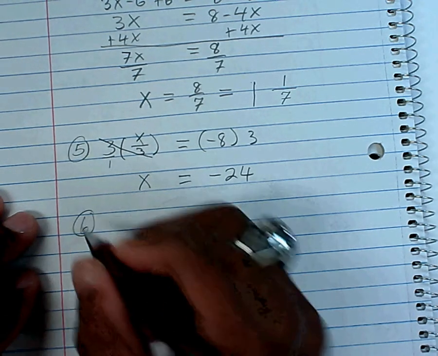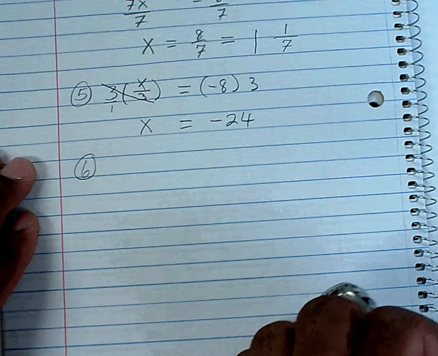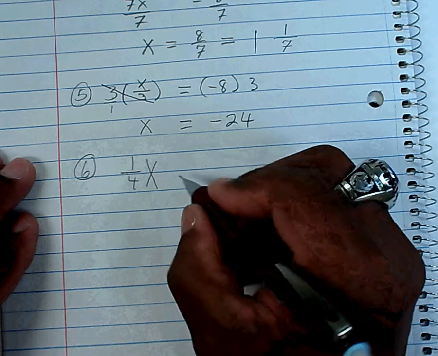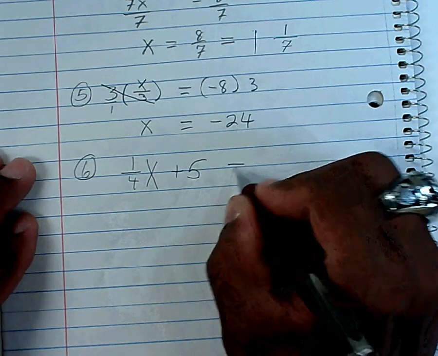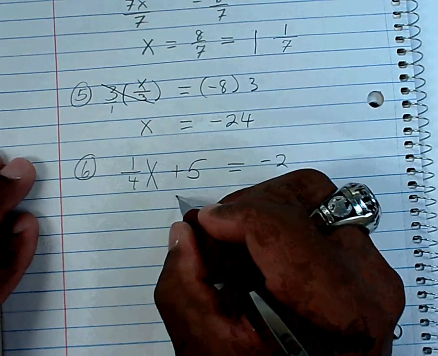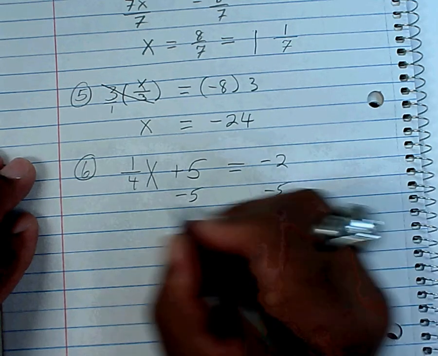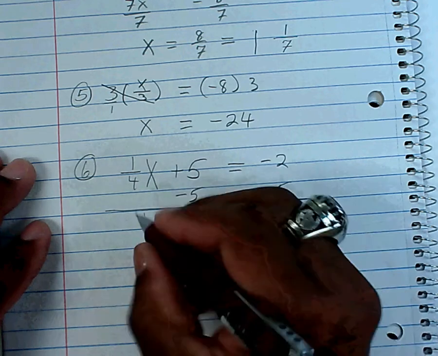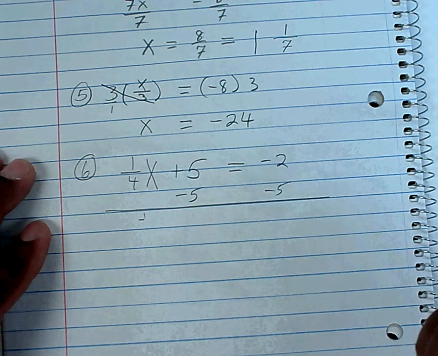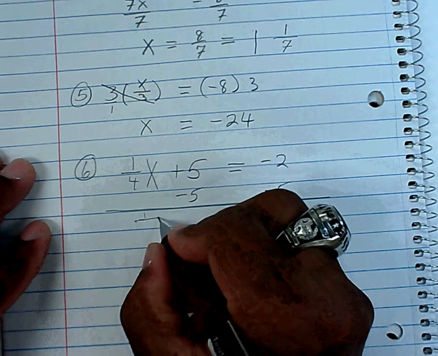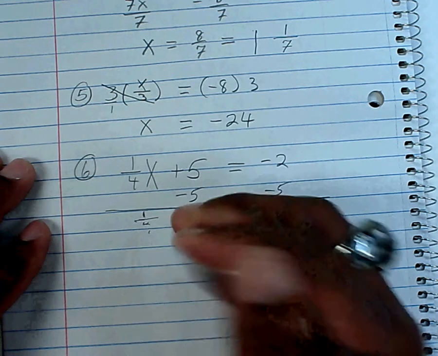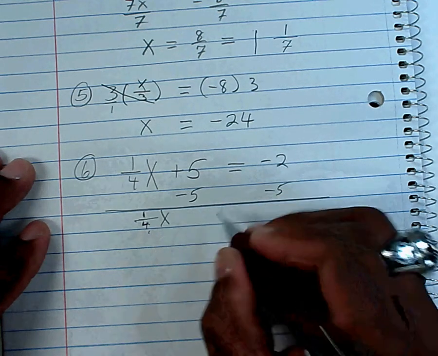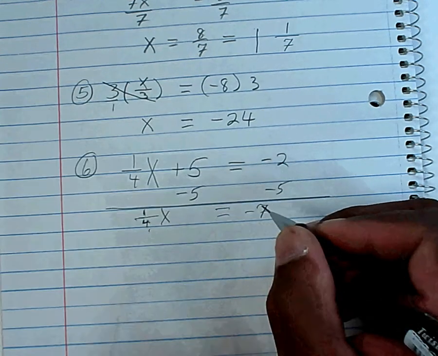Number 6, last example. 1/4 x plus 5 equals negative 2. Combine that term, so subtract 5 on both sides first. So now I have 1/4 times x equals negative 7.